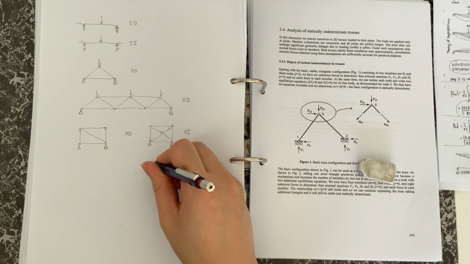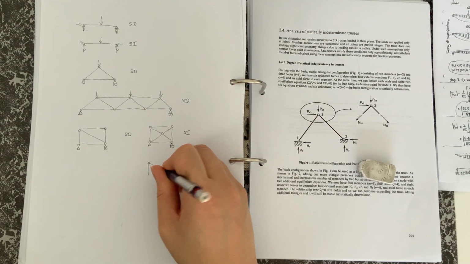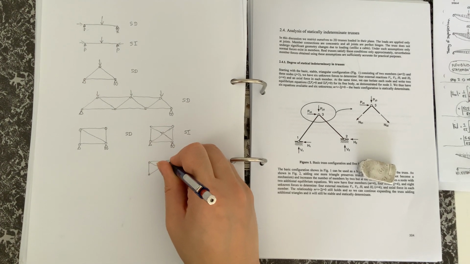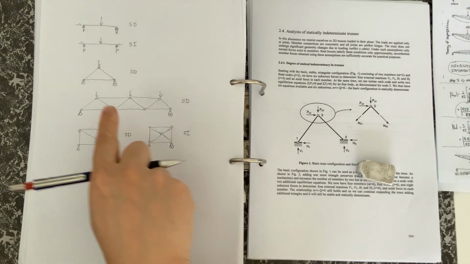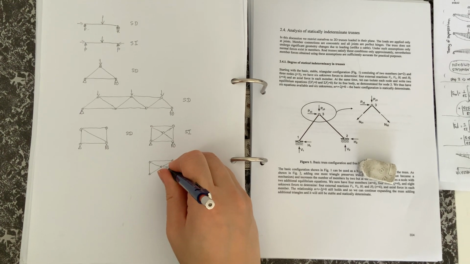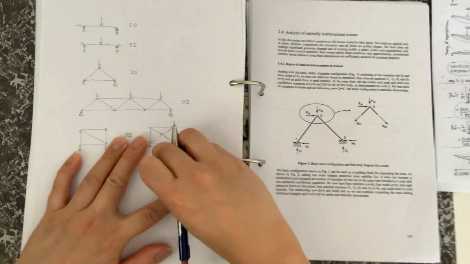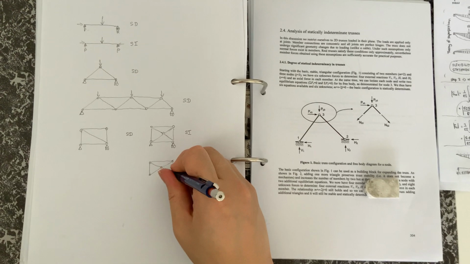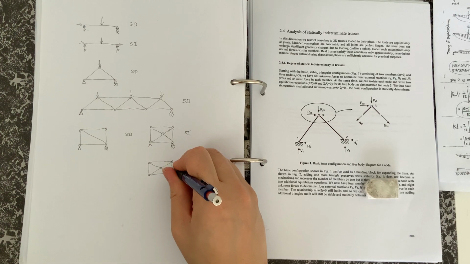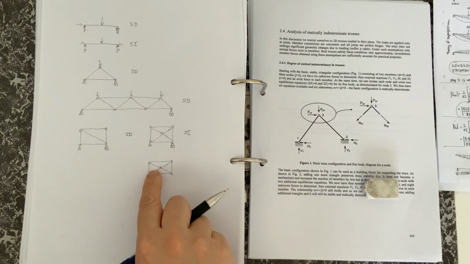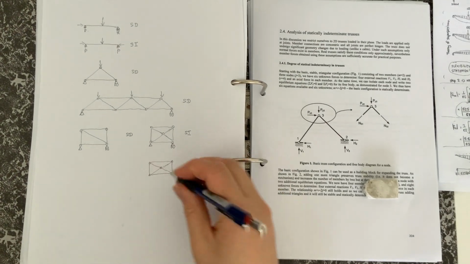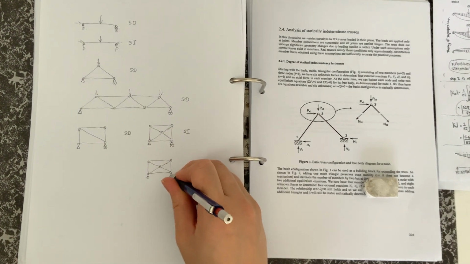Because if we had something like that with a pin there, and then we had another triangle here. Remember what I said about building up the triangles means that it's statically determinate. Let's get rid of that one there. Put another one here. This would be called a node, and then put another one down there. So we've got one, two, three, four triangles. This would be statically determinate.